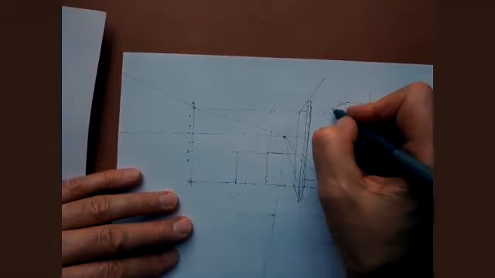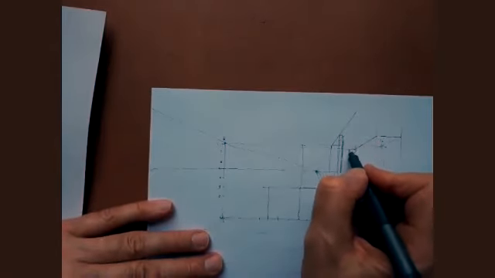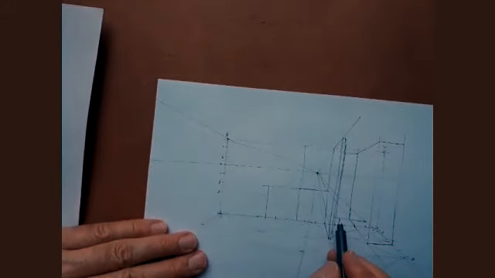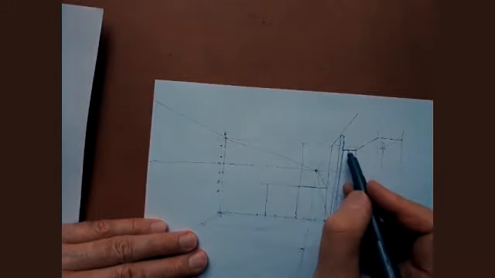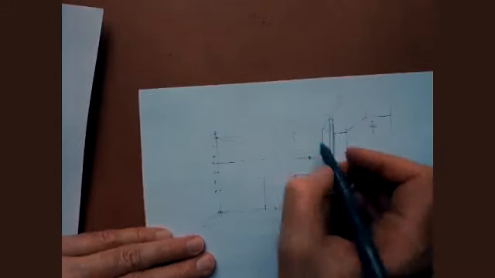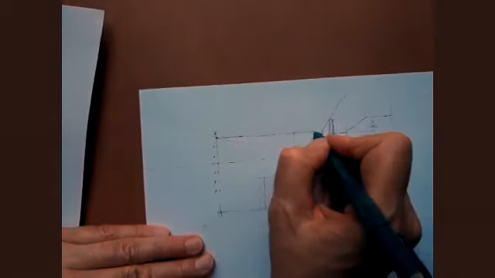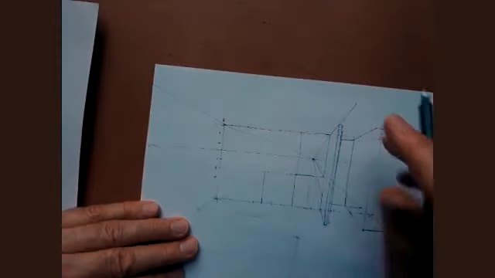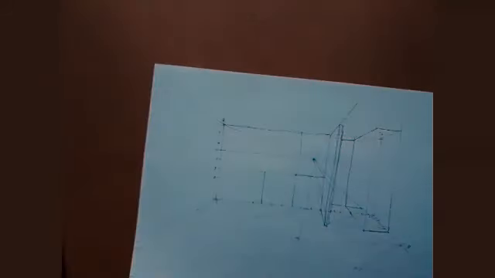And where that hits this, that's how high this would be. So notice that this floor back here and this ceiling here is a little bit lower than this ceiling in here. See how that dropped down a little bit there? That's because it's back farther in my floor plan.